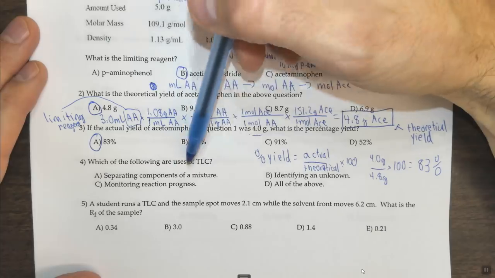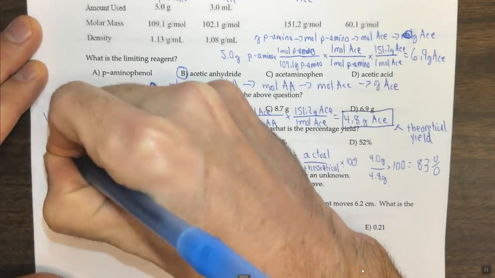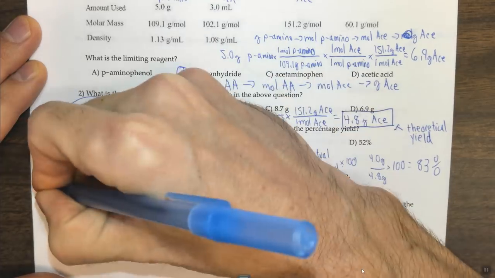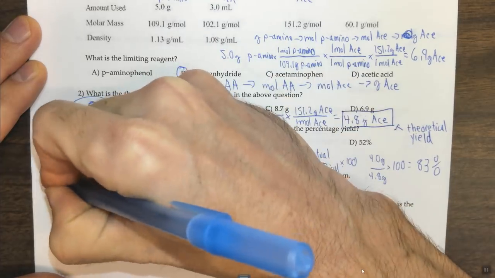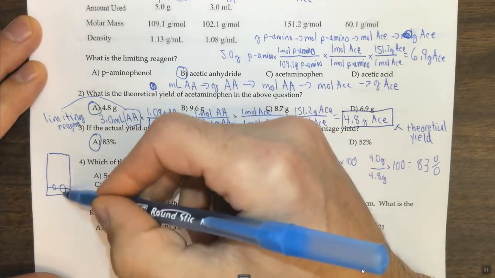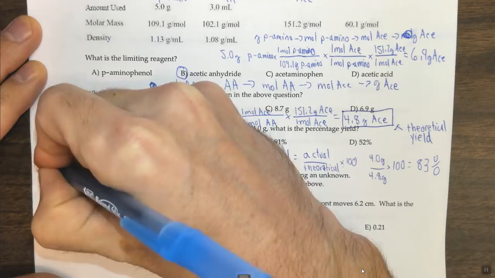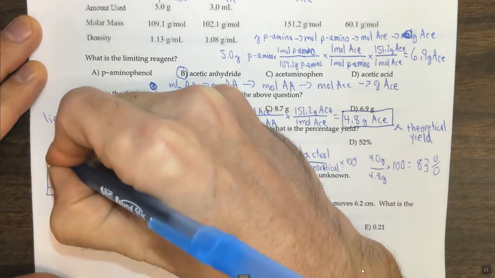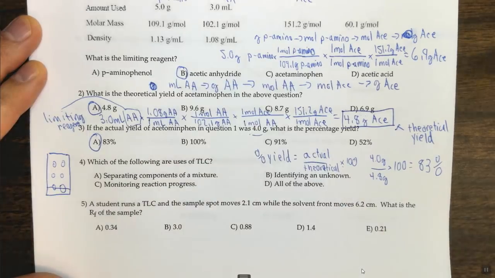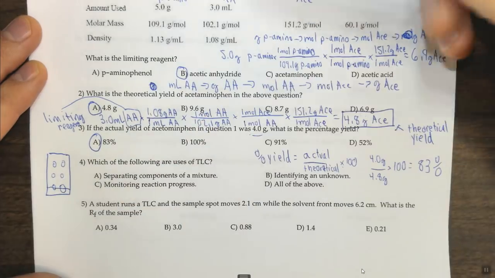Question 4 says, which of the following are uses of TLC? You'll recall that TLC involves using a thin plate, and we could spot some analytes on it, and then we put it in a beaker and we elute solvent through it. And maybe this one has a spot here and a spot here, and maybe this one is exactly the same. So you could have different spots on these, or maybe they're different or whatever.